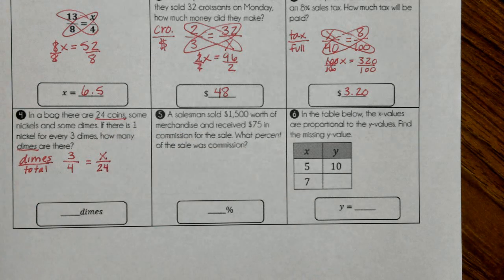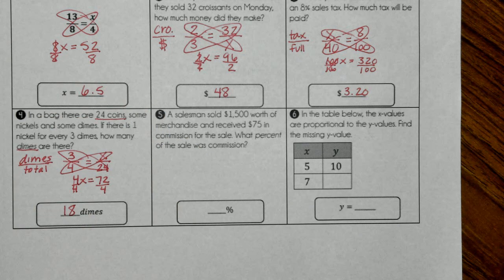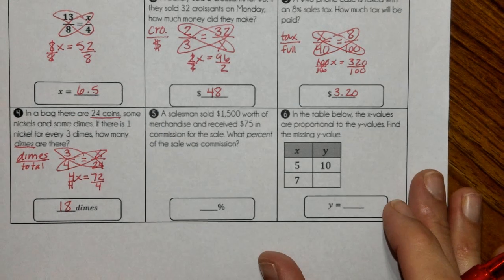Once again, please go ahead and pause. I'll give you a second to reach the mouse and solve. Rewind if you need to. Once again, after we have solved this on our own, we should have gotten 18 dimes. Thank you for those of you doing this on your own.